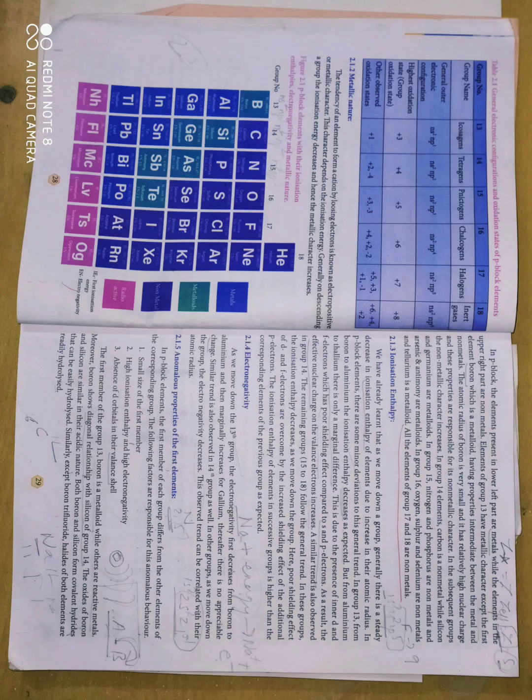Elements of group 13, the boron family, have metallic character. All the elements are metallic except boron, which is a metalloid. What is meant by a metalloid? As I said already, an element which shows properties of both metals and non-metals is a metalloid. The atomic radius of boron is very small and it has a relatively high nuclear charge, and these properties are responsible for its non-metallic character. In the same group, the other elements are metals. So in the group 13 family, only the first element, boron, is a metalloid.